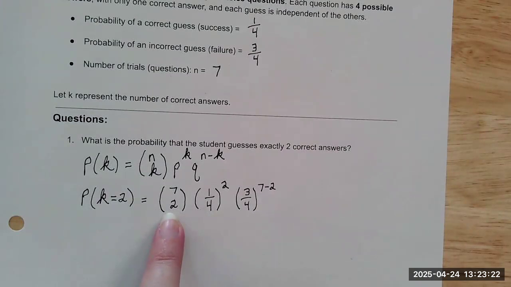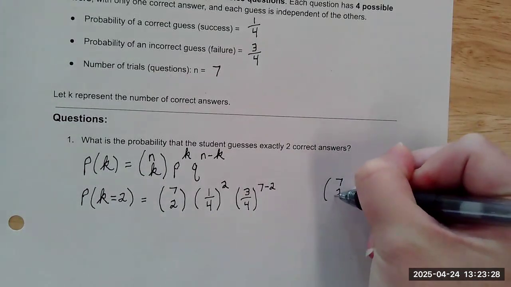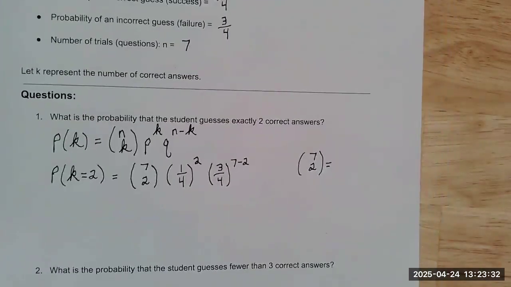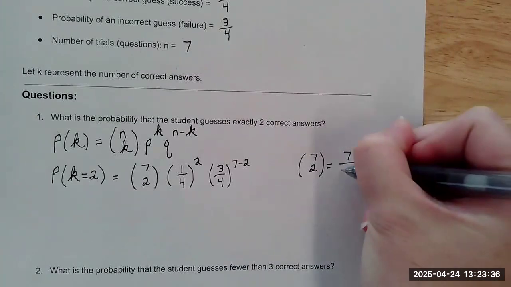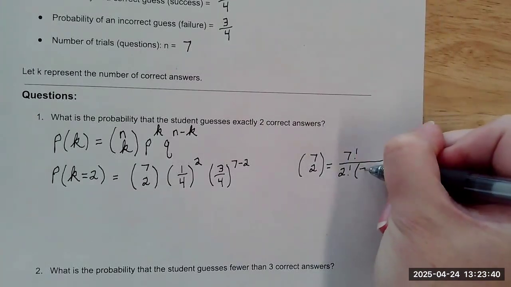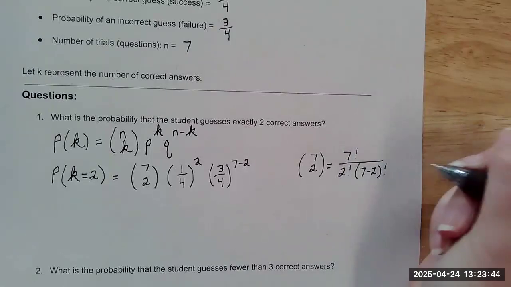Off to the side, I need to go calculate what 7 choose 2 is. 7 choose 2 is 7 factorial divided by 2 factorial times 7 minus 2 in parentheses with the factorial on the outside.